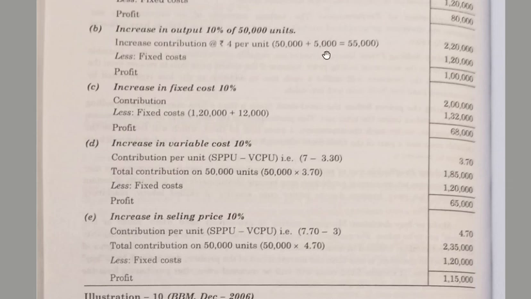So 50,000 plus 5,000, 55,000, is your increased output. Contribution we already found out is 4 per unit. In this situation nothing else changes, only the output changes. So 4 rupees into 55,000 is 2,20,000, less fixed cost, which is 1,20,000. So profit is 1 lakh.